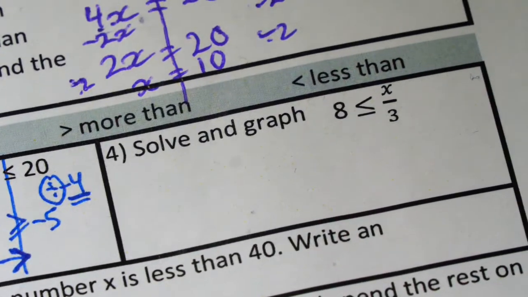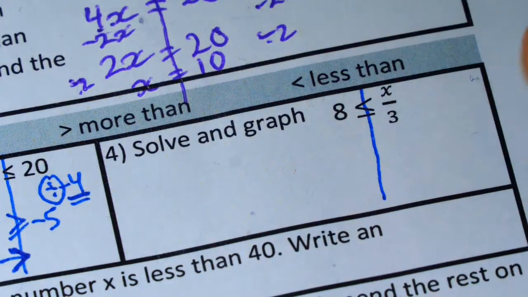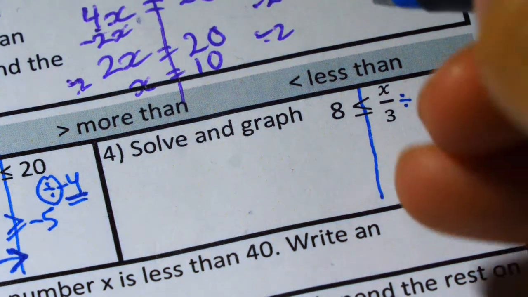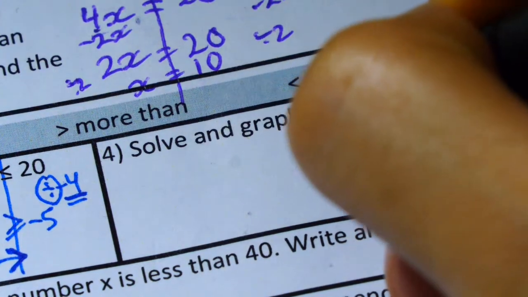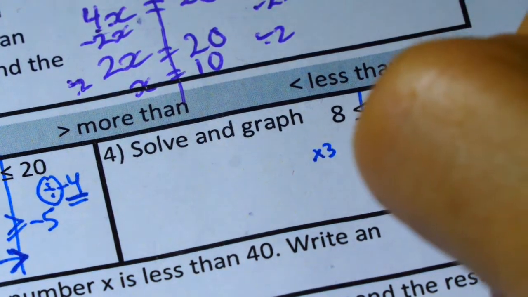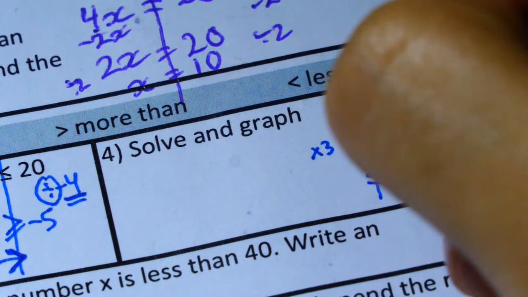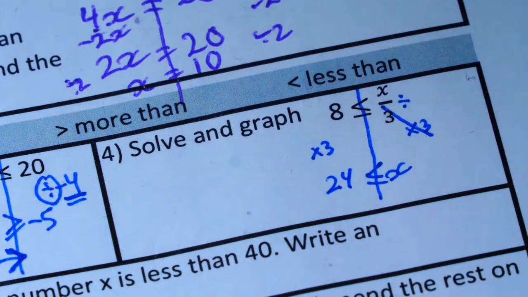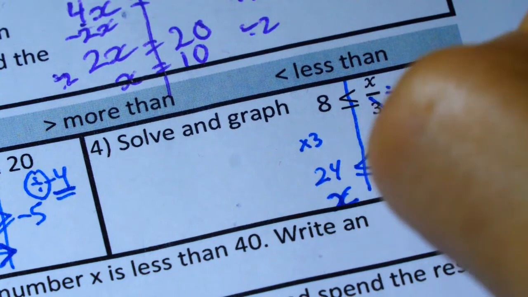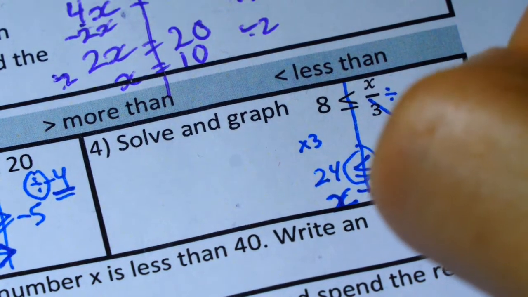Question 4. Solve and graph this question. Put a line. This is x divided by 3. The opposite of divide by 3 is times 3. Divided by 3 and times 3, we delete, we have x. The same sign. 8 times 3, 24. I want to put my x first, so it's easier. X and 24 here. And this sign we change to the other side.